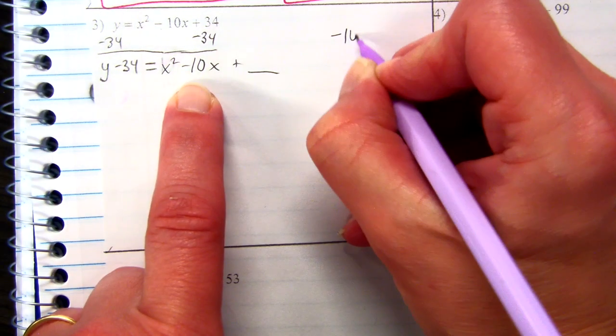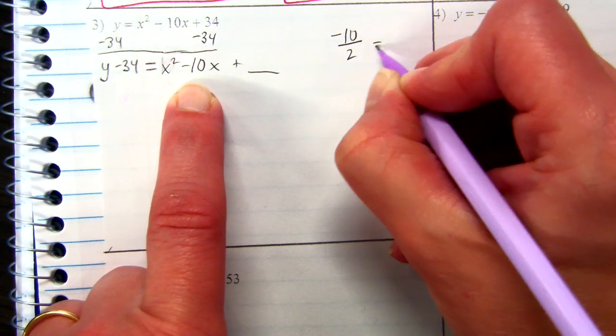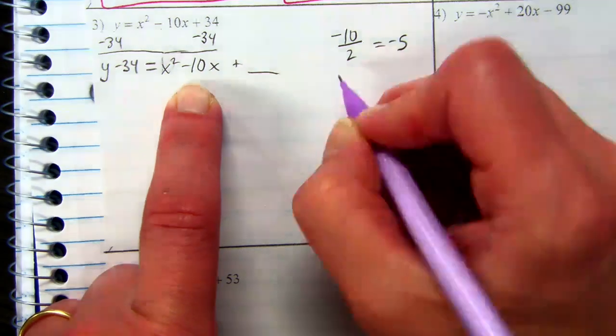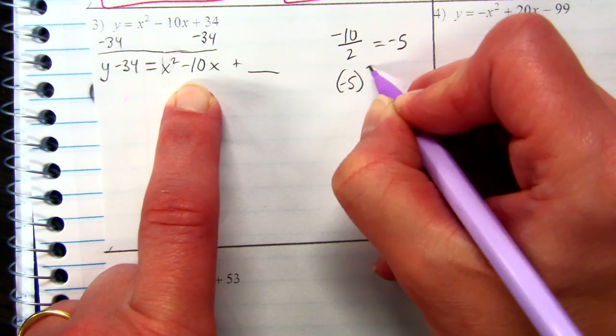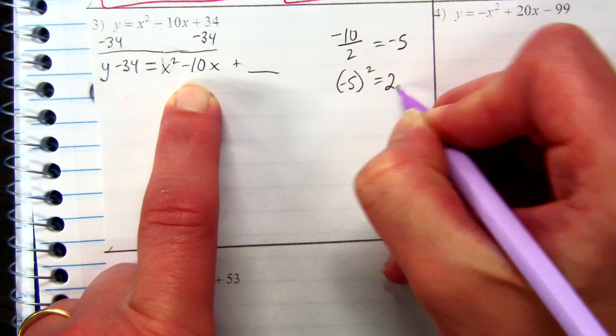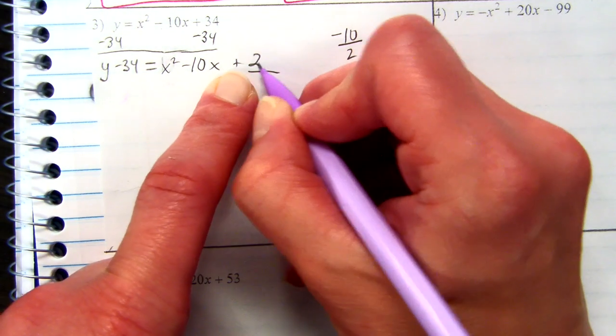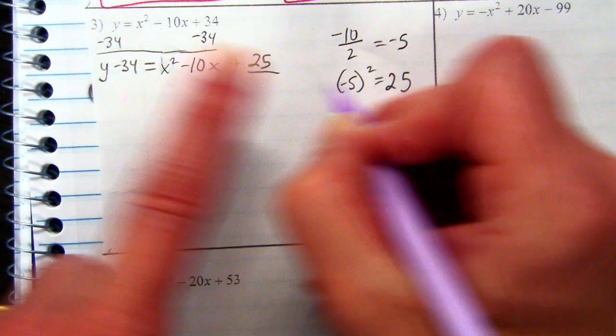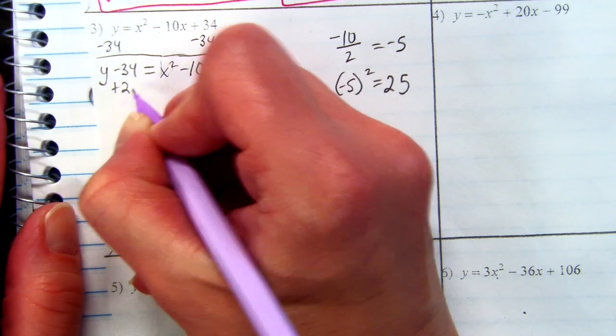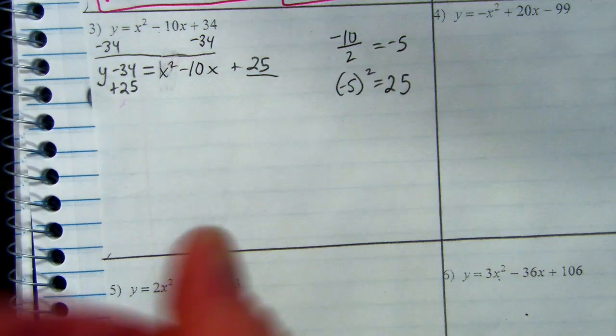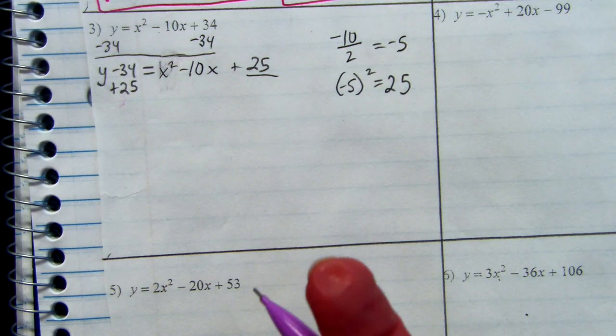So I've got negative 10 here. Divide by 2. I get negative 5. Negative 5 squared is positive 25. So I'm going to do plus 25 here, and then don't forget to do plus 25 over here. Otherwise, half of your answer is going to be wrong in a little bit.